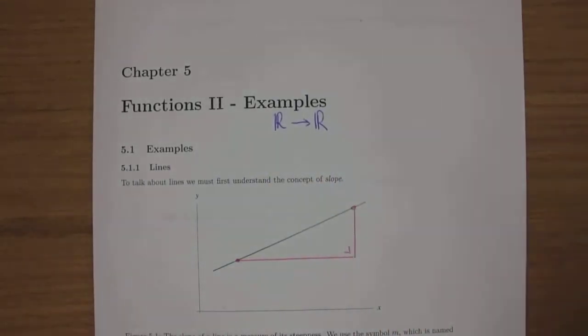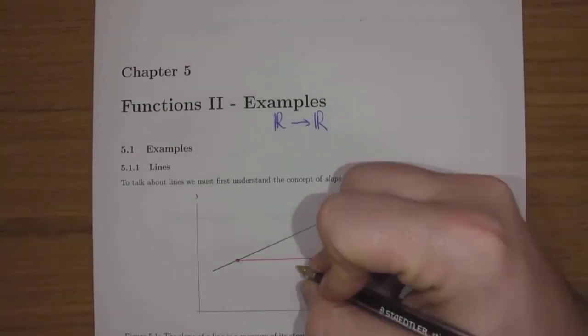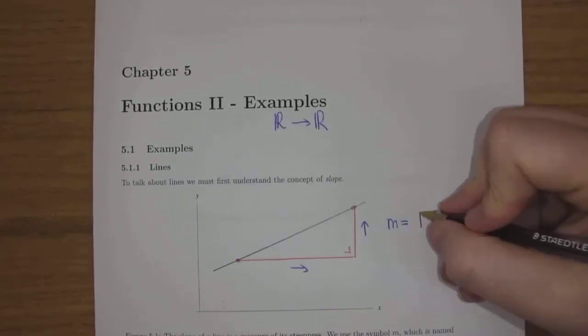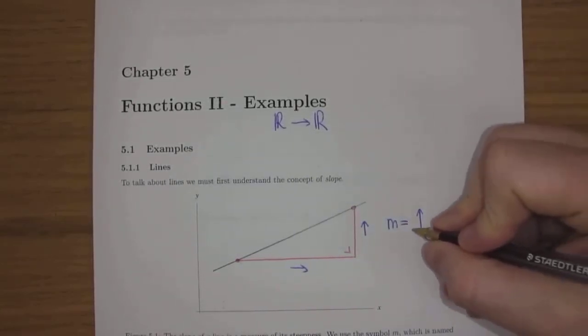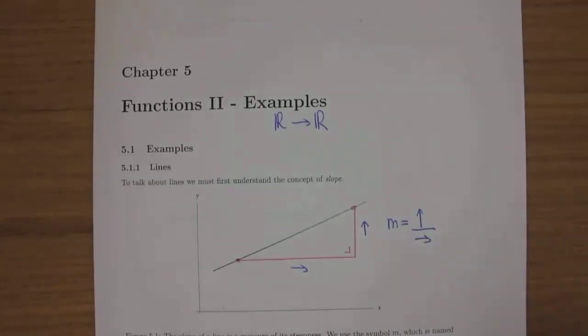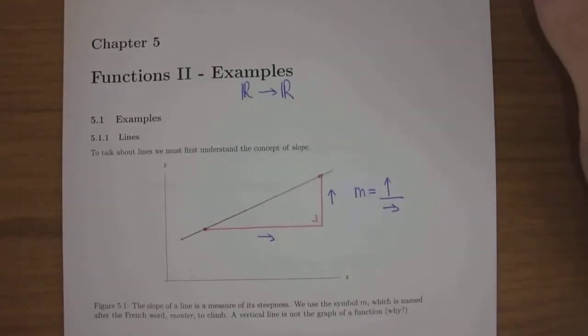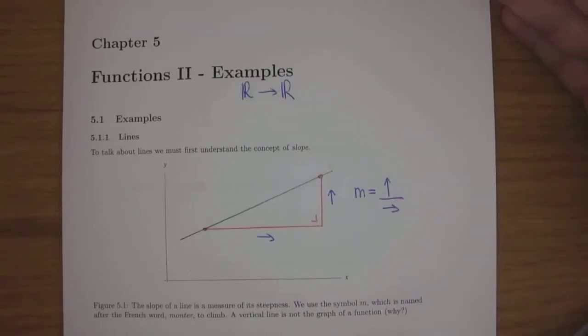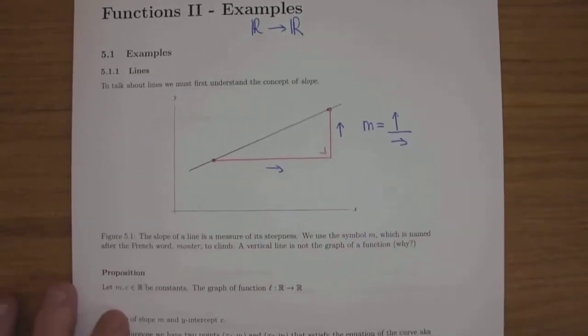Okay, so say if I call this how much you go up and that much you go across, the slope of this line is how much you go up, which can be positive or negative, divided by how much you go across. There's a slope formula that we don't actually have to talk about here, so I don't have to introduce it. So this is what slope is. A vertical line would be infinite slope, because it would be division by zero. In fact, it wouldn't be defined, and isn't a function by the vertical line test. So we don't have to consider infinite slope.